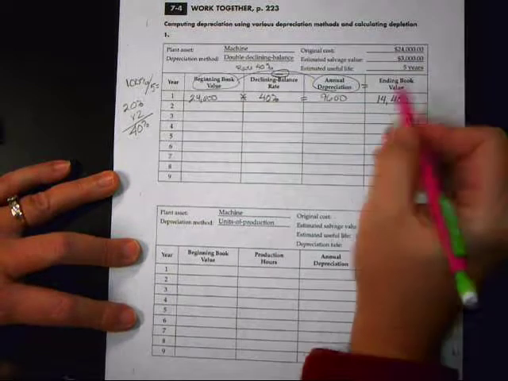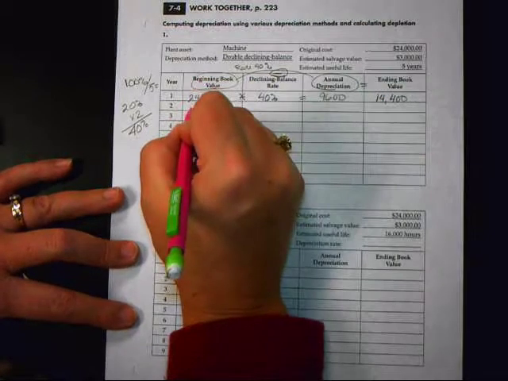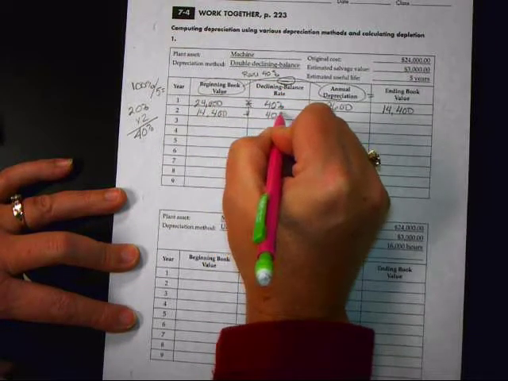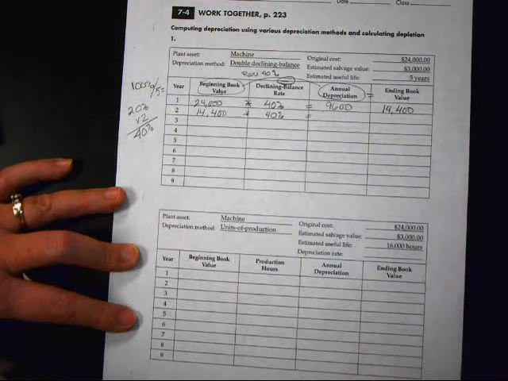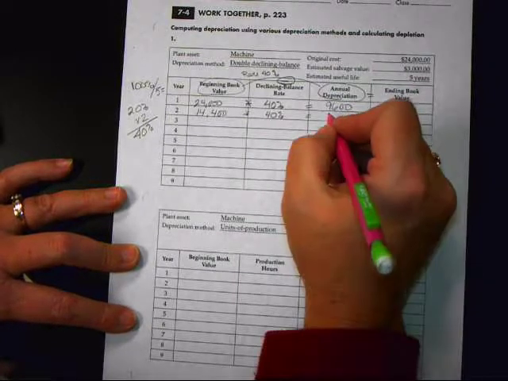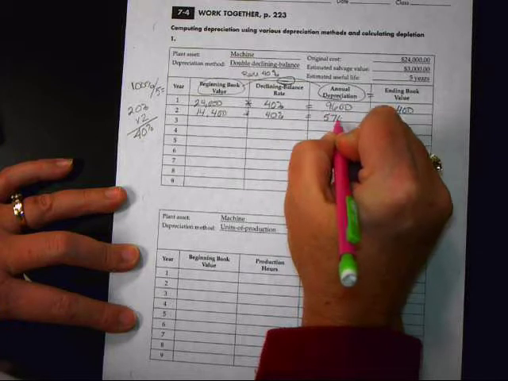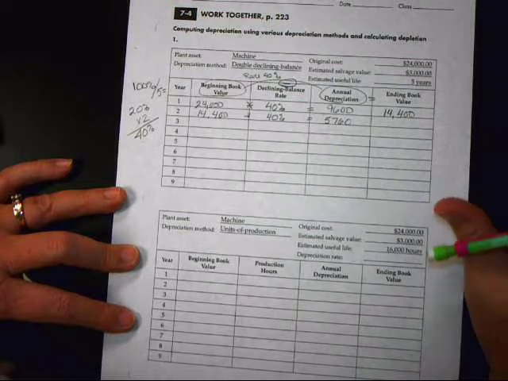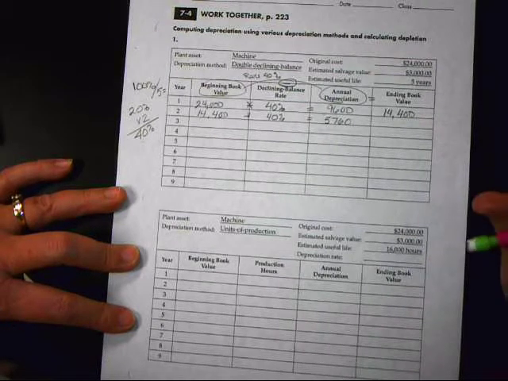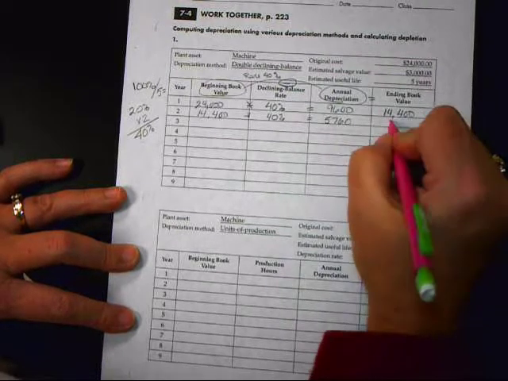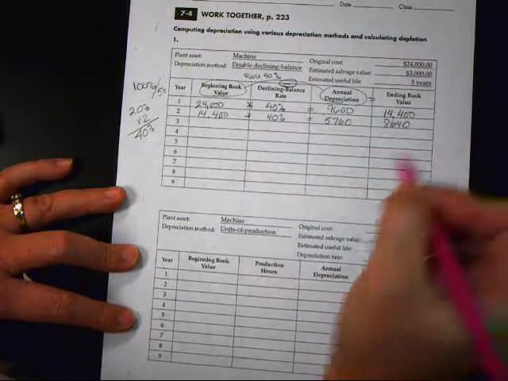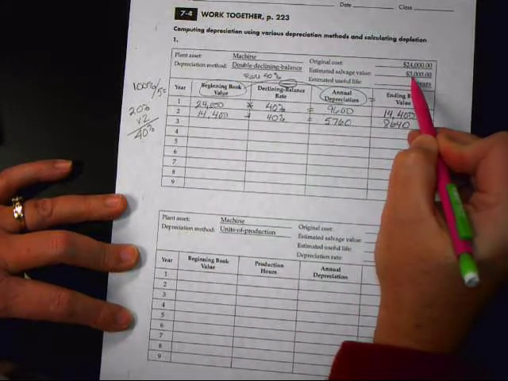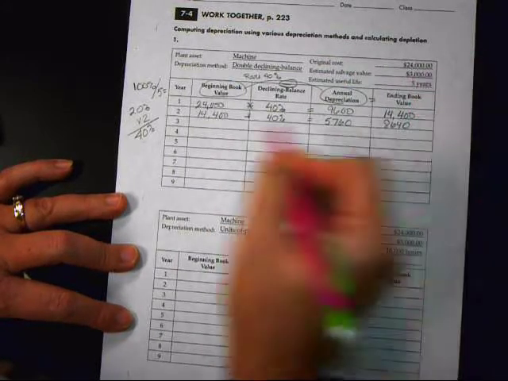Okay, and of course our ending book value is the beginning book value for the next year. Again, times your 40% equals 5,760. Subtract those two, 14,400 minus 5,760, 8,640. And then we want to continue that all the way down till we hit our $3,000 in salvage value.